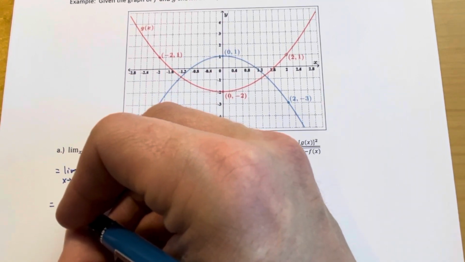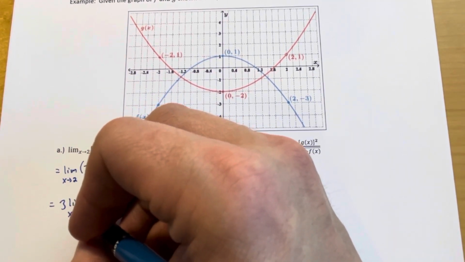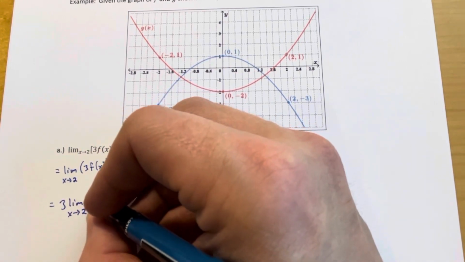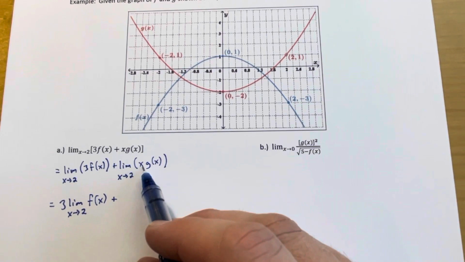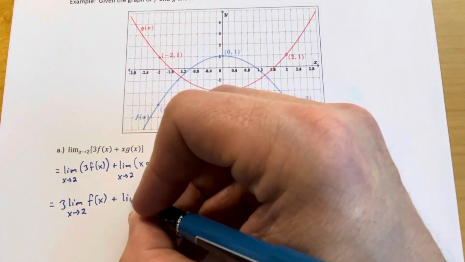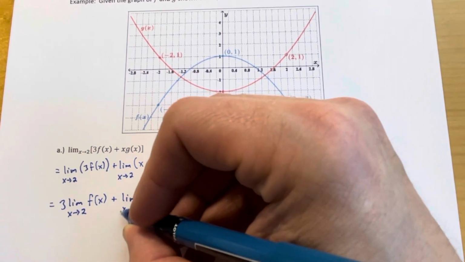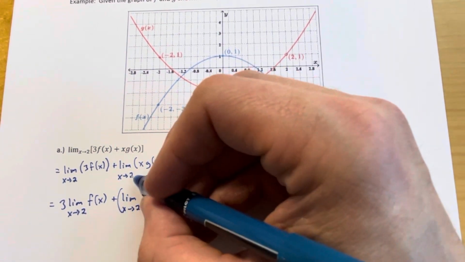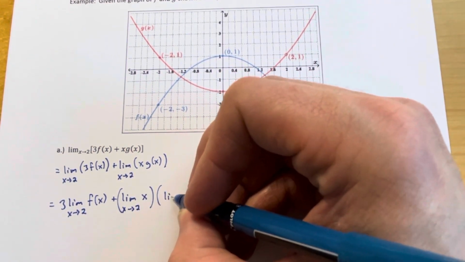This would be the same thing as the limit as x approaches 2 with a 3 out front of f of x plus, now this is not a constant. That x is a function in its own right. So I have to write that as the limit as x approaches 2 of just x. But we had a property that said the limit of a product of functions is the product of those limits. So I can write that this way.